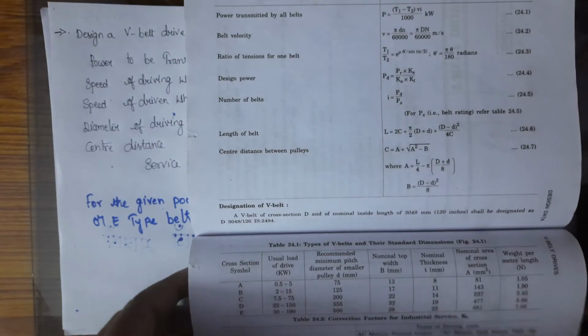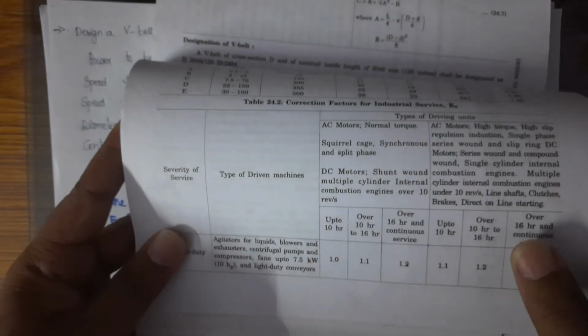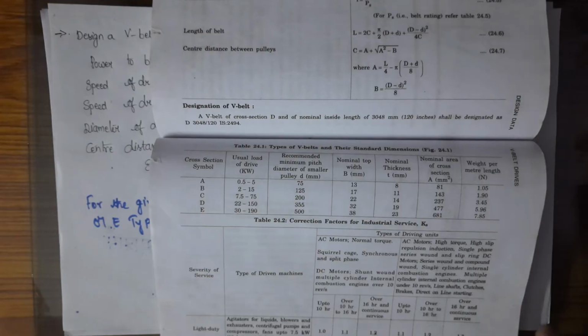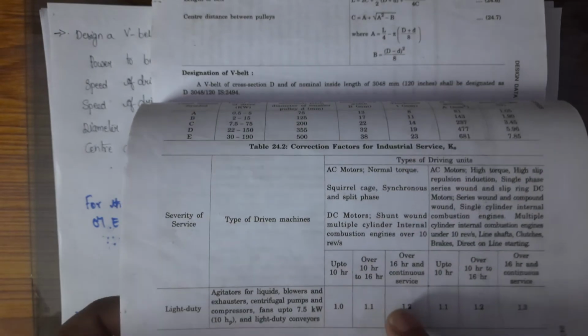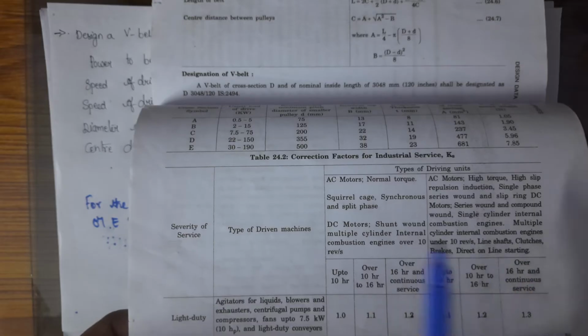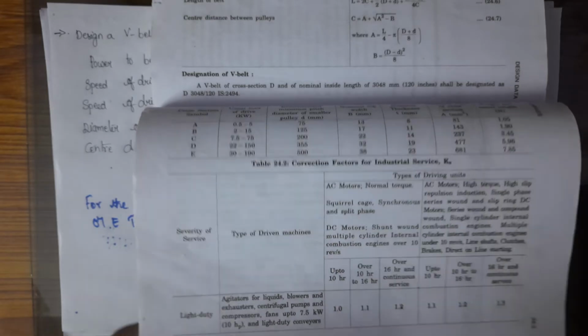The service life that is given is 10 to 16 hours. Now which type of driving unit do we have to decide? AC motors with normal torque or AC motors with high torque.